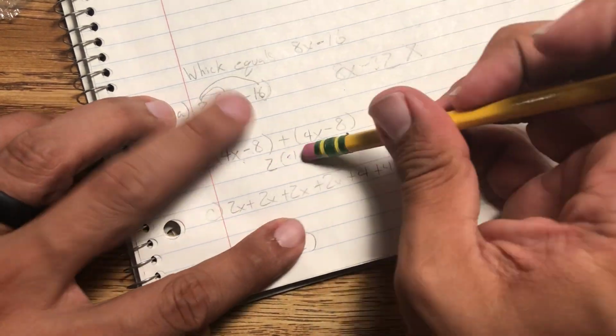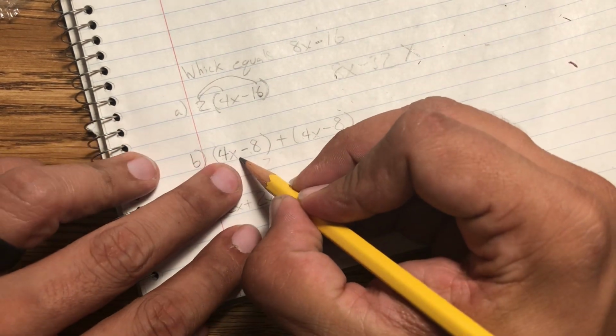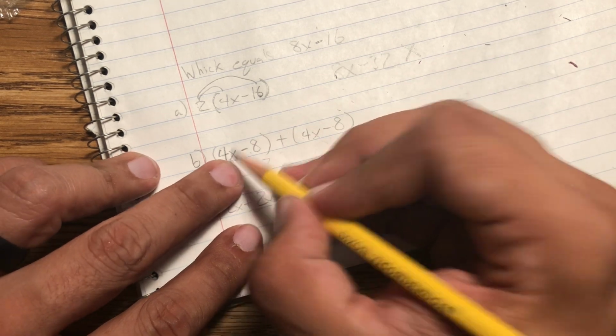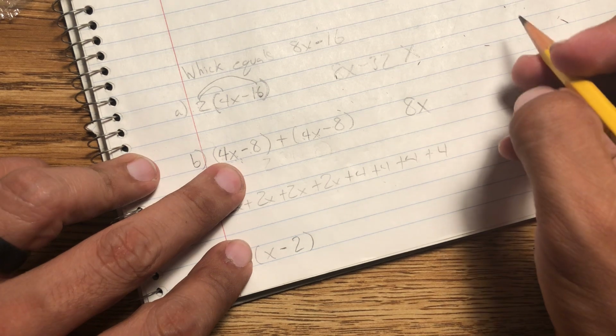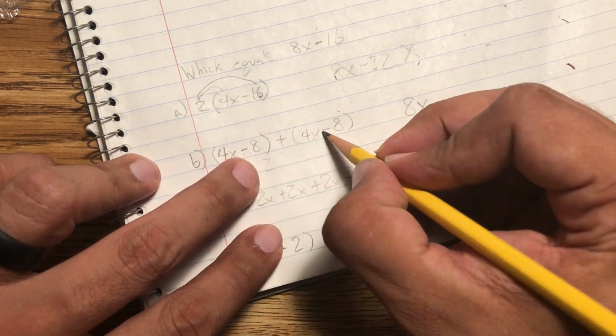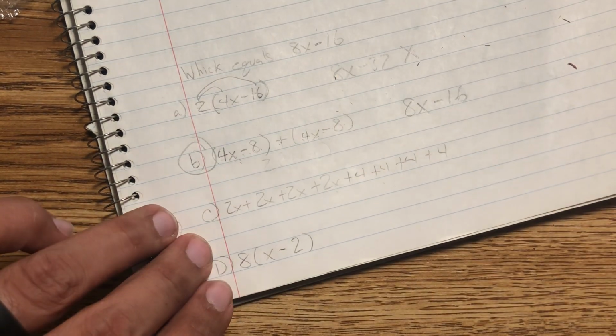Or you could just combine like terms, okay? So 4x can't add with anything in here, but it can add with something over there. So 4x plus 4x will give me 8x. And negative 8 plus negative 8 will give me negative 16. This one is actually correct.